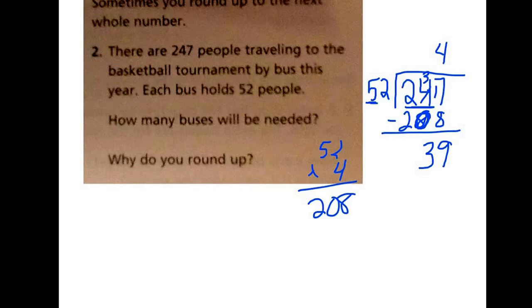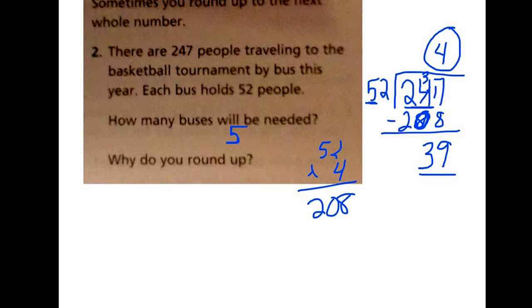Now, how many buses do we need? Again, it looks like our answer is 4, but we have 39 people that do not fit. So we're going to need a 5th bus for that. In this case, we had to round up because the problem didn't say how many packages we had or anything. It asked for how many buses, and we have to take all the people. So even if there were only 2 left over, we'd have to take a whole other bus for that. So the answer would be 5 buses.